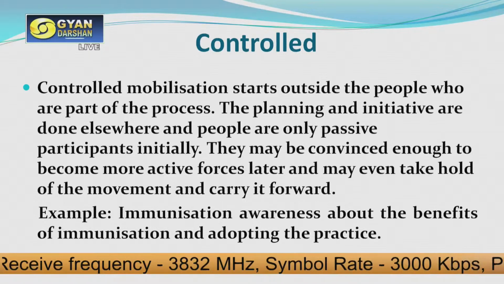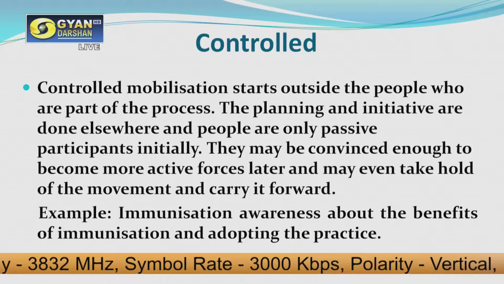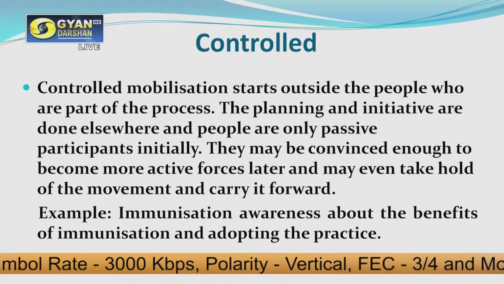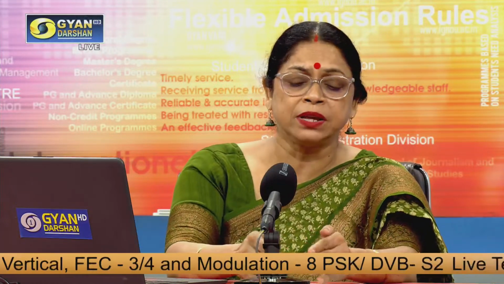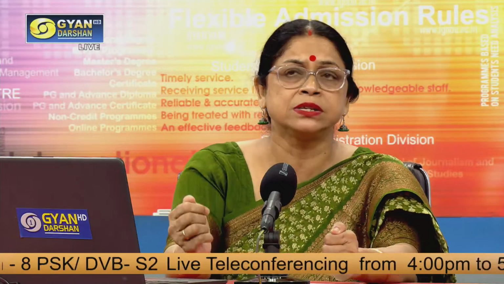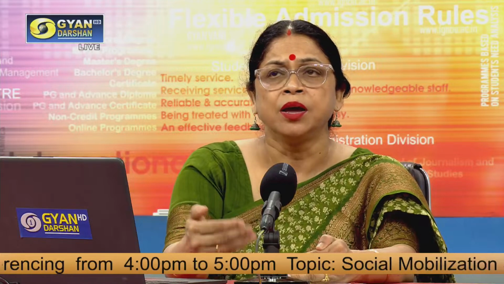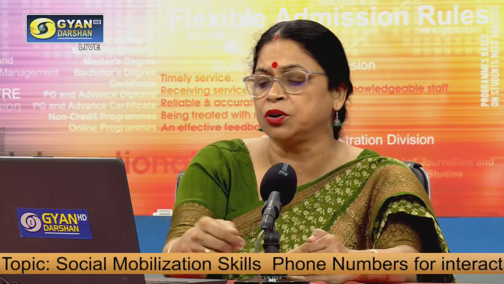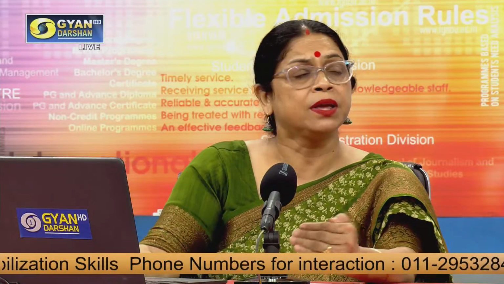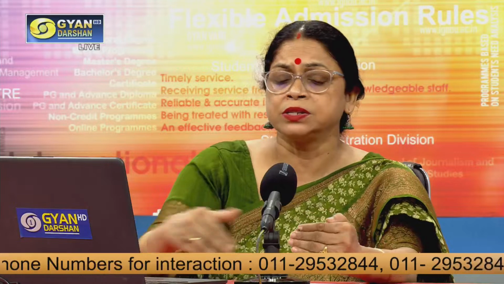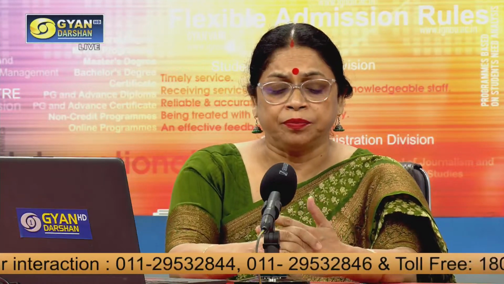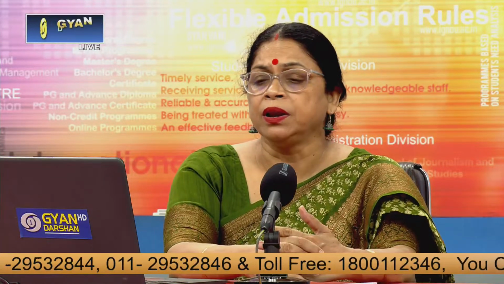For example, the immunization awareness about the benefit of immunization and adopting the practices. It has been prescribed that this is the immunization schedule and everybody has to undergo immunization. So this decision has come that at this age, the child has to be given this immunization and people have to come and take these immunization services. So it is a controlled decision and everybody has to undergo immunization. So this is a controlled kind of mobilization of the people in the society.